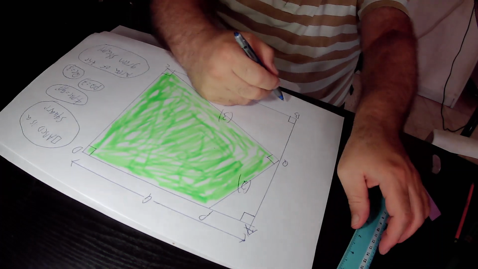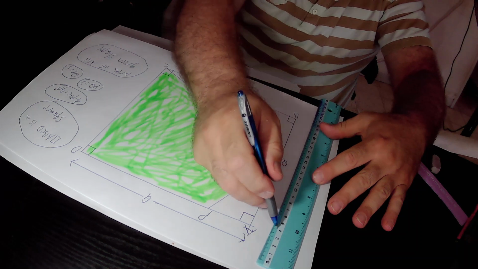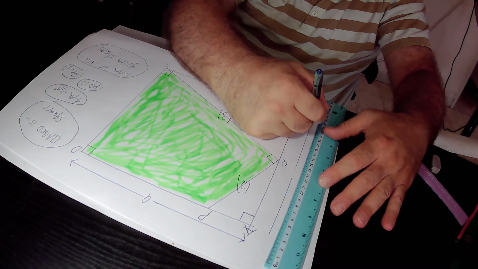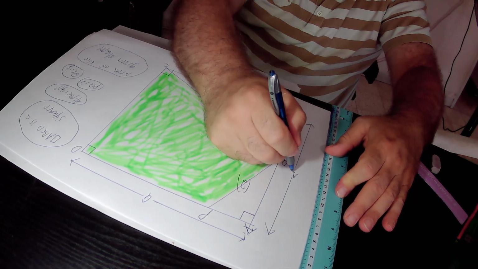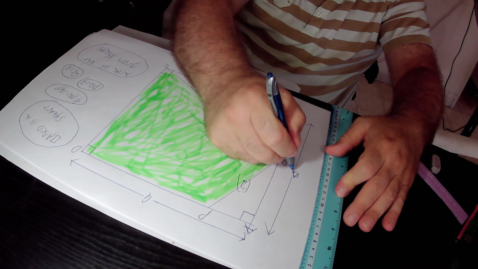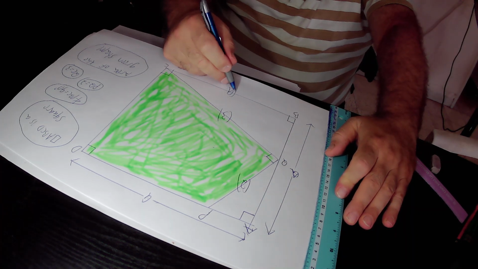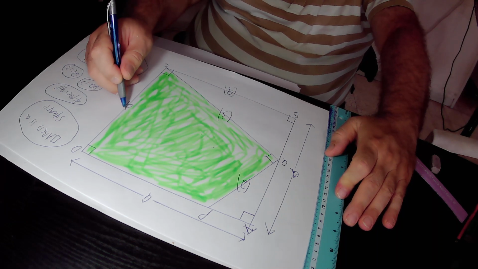This is side AB. It is also equal to A units in its length. This is side BC, equal to A, and side DC also equal to A units in its length.